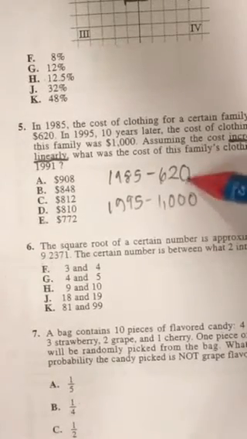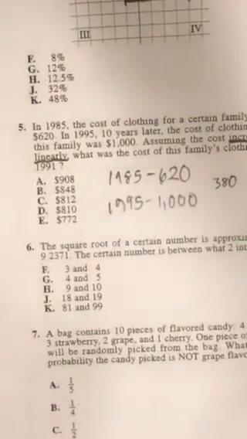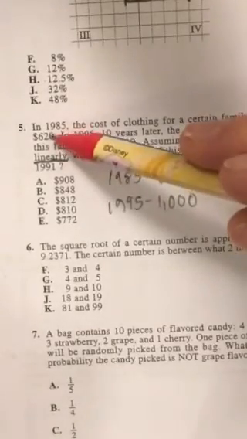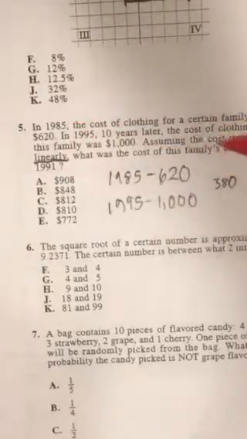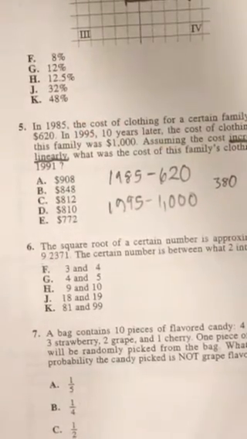So you're going to take the difference, which is 380. You're going to divide it by a number. I'm not going to tell you what that number is. In that number, you want to find your per year amount. Then once you found your per year amount, you're going to add it to the 620 for however many years until 1991.